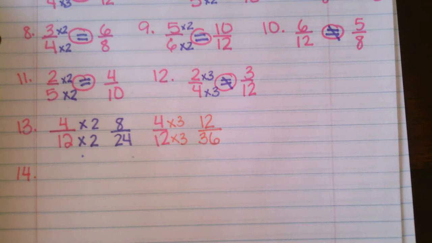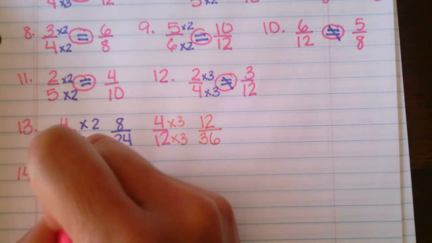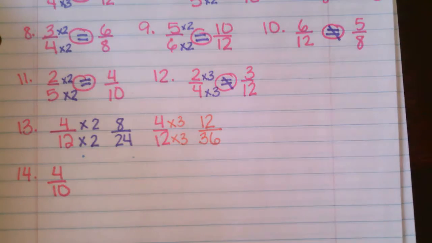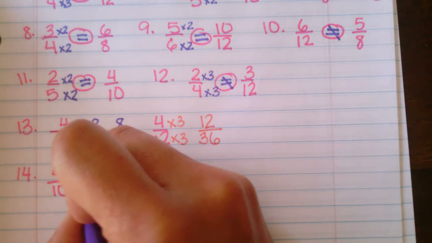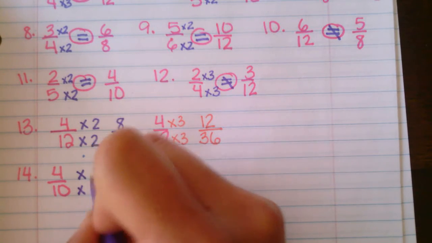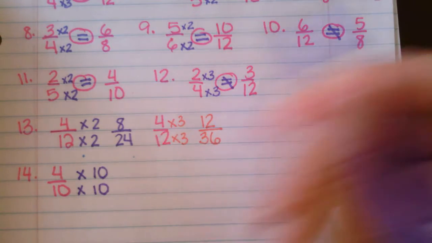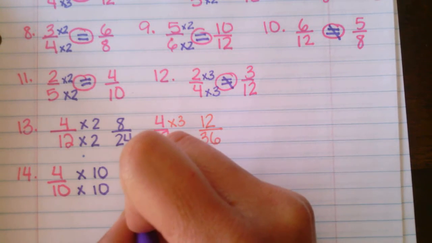Number 14, Kareem lives 4/10 of a mile from the mall. Write 2 equivalent fractions that show how far she lives from the mall. So we were given 4/10, and they want 2 equivalent fractions to that. So we can multiply by, let's do tens. 4 times 10 is 40. And 10 times 10 is 100.